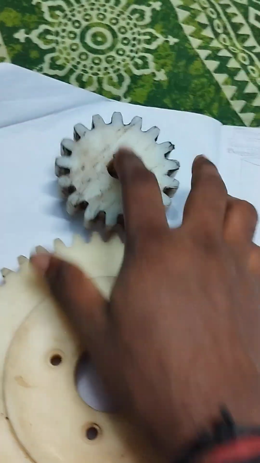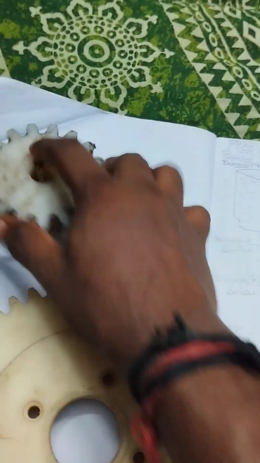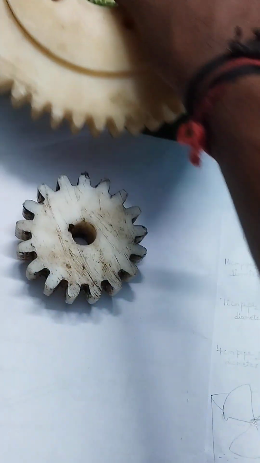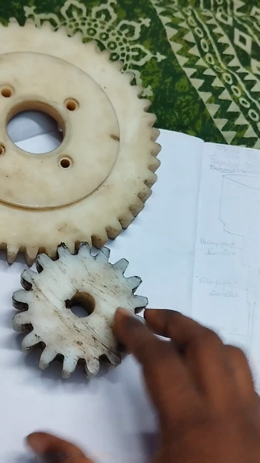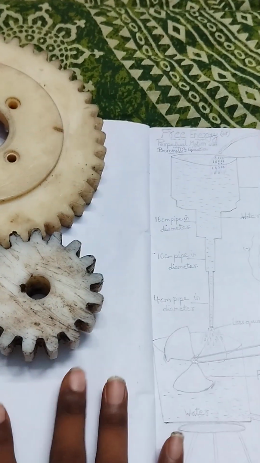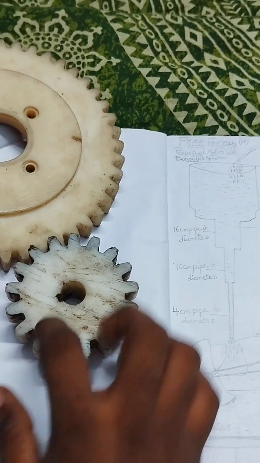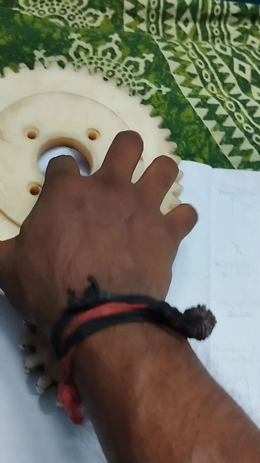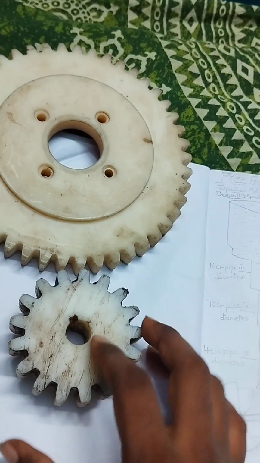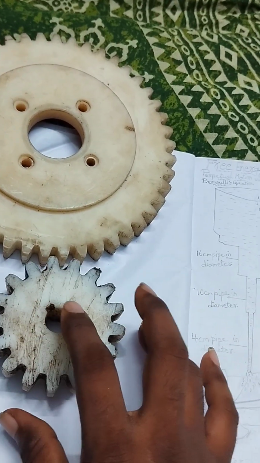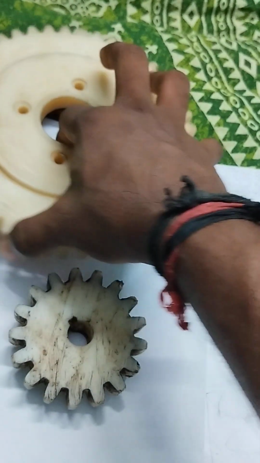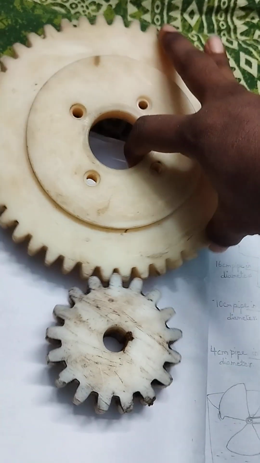Okay. So when one is kept like that, and then another is kept before that, imagine that here the big gear is rotating the smaller one, and the smaller one will gain a little more speed and strength, enough to rotate the bigger one.